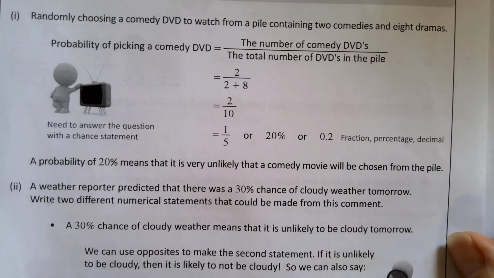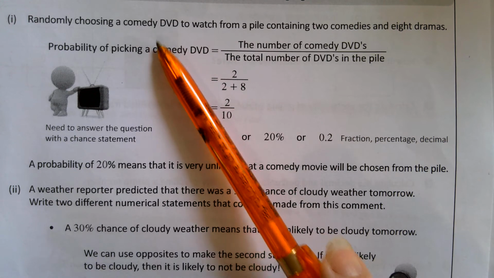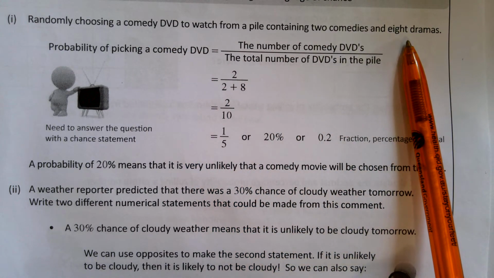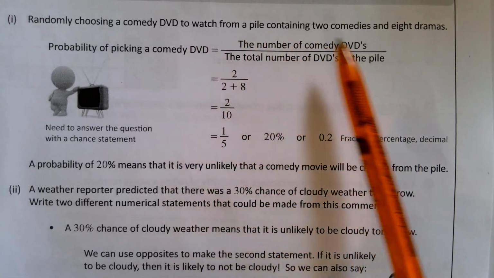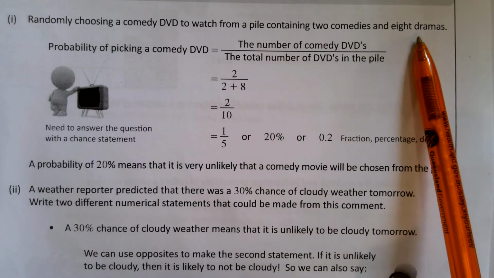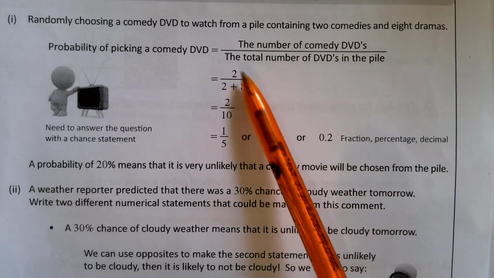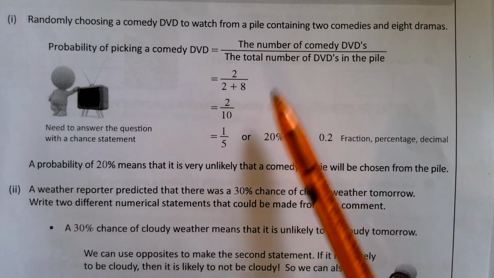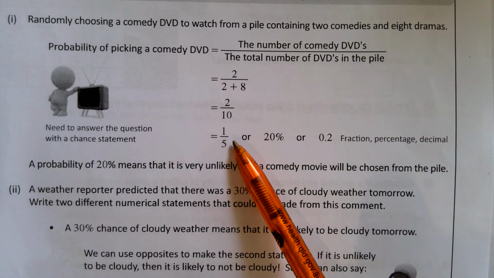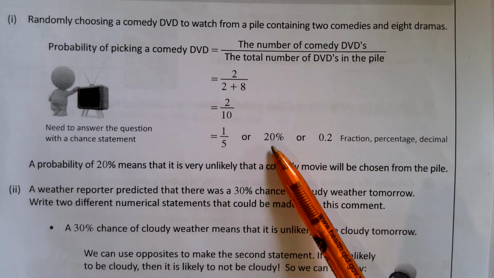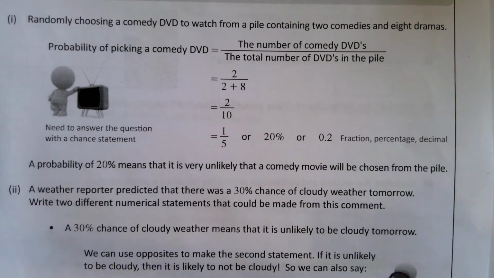Some examples that you have. So we're going to choose a DVD, a comedy DVD that has 2 comedies and 8 dramas. Now we've got a job to do here because the total number of DVDs isn't actually in the question. It tells you how many comedies and how many dramas, so we actually have to add them together. And the comedy, it says there's 2, so that's the favourable on the top. And then we find out it's 2/10. We need to simplify it to 1/5. 1/5 is 20%, or 0.2. So different ways of answering the question.